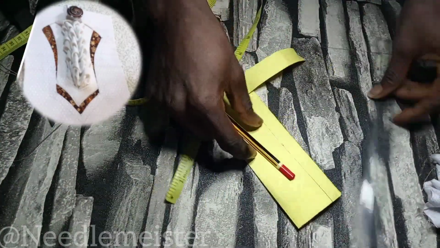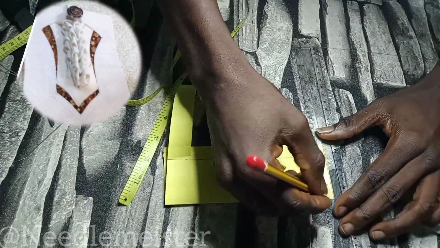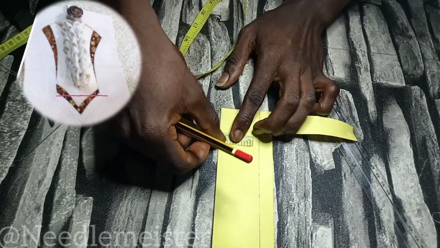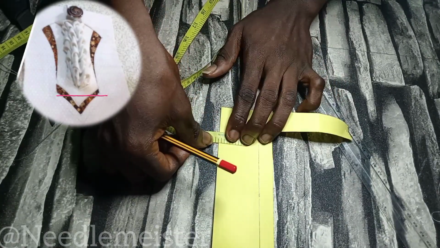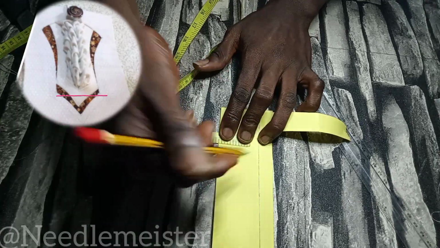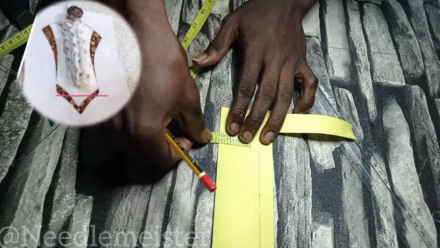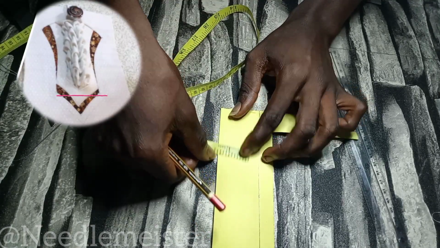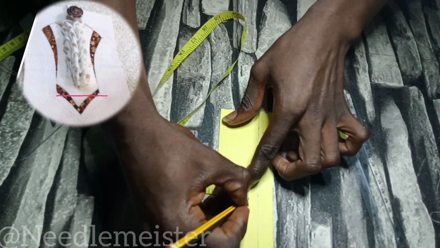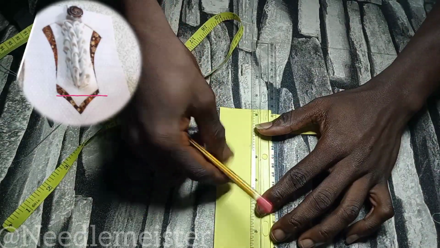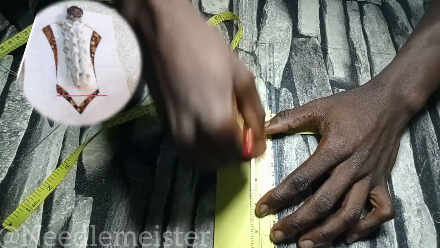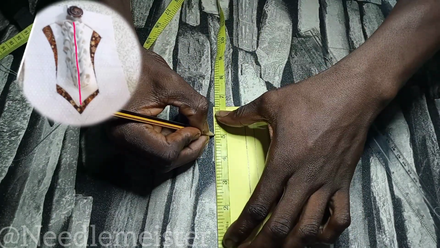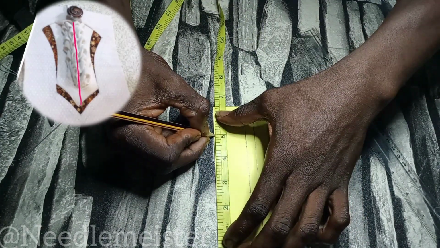Let's put a line at the top. Now from the center again, we are going to measure 1.25 inch. This is for the width of the lower part of our pattern. Let 5 inch be the full length of the pattern.